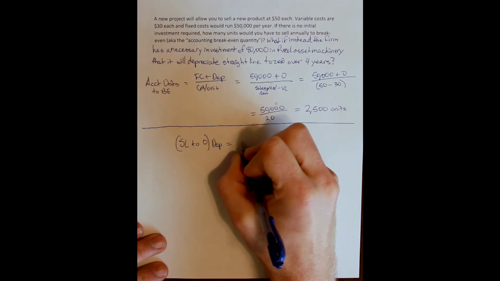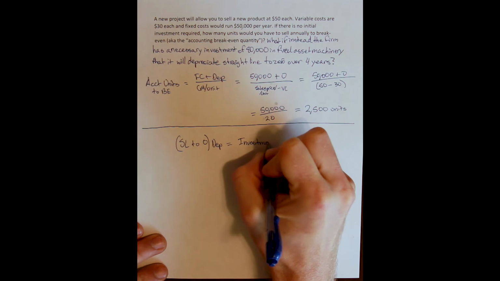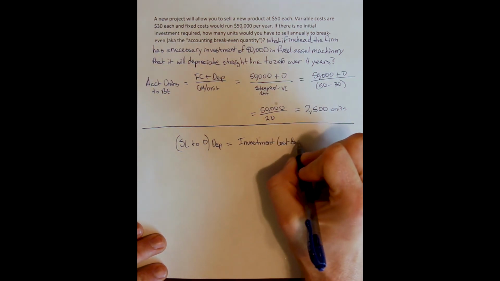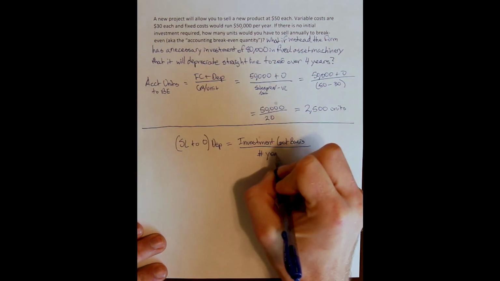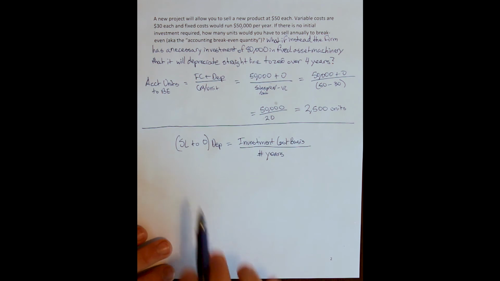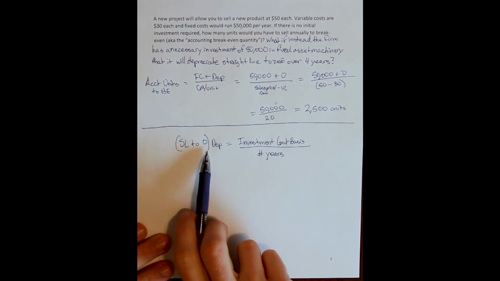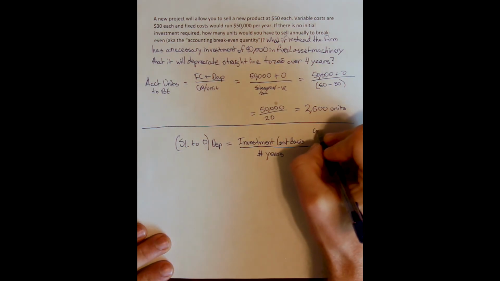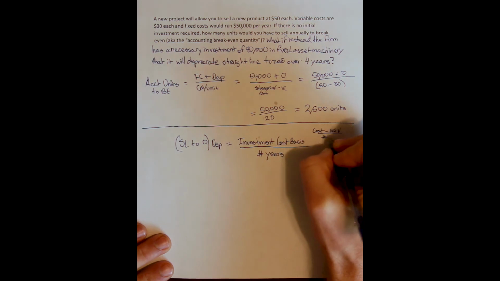And so that means we're going to have our investment cost, or cost basis, divided by the number of years. Now remember that straight line to zero is a special case of straight line depreciation, where straight line would also have the cost minus the expected salvage value divided by the number of years.